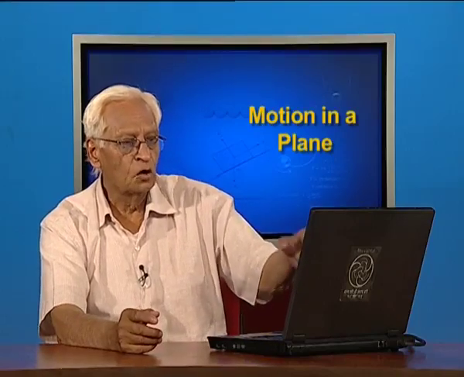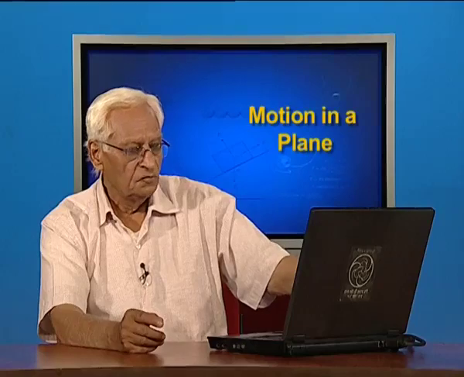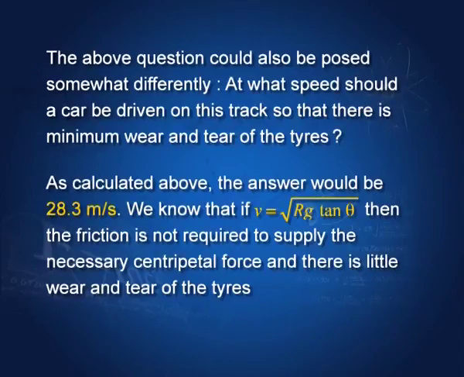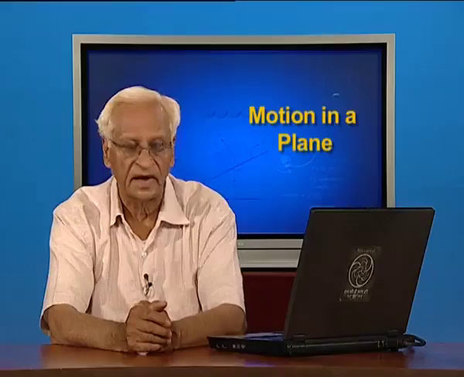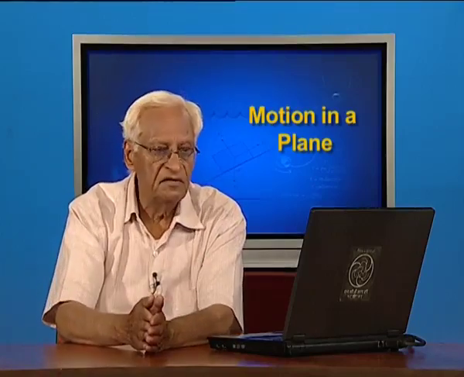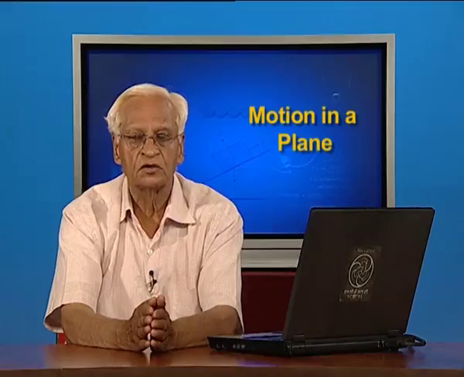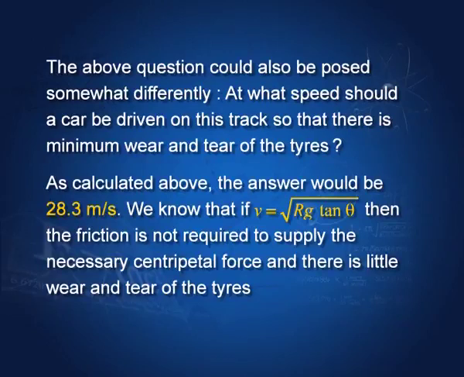The same question could also be posed somewhat differently. At what speed should a car be driven on this track, so that there is minimum wear and tear of the tires? We calculated this last time, that the speed should be v equal to the square root of r g tan theta, so that there is no wear and tear of the tires. That is 28.3 meters per second. So, if on this road you drive at a speed of 28.3, you would increase the life of the tires of your car, and it will benefit you a lot. You will be safe as well as you will be saving money on your tires.